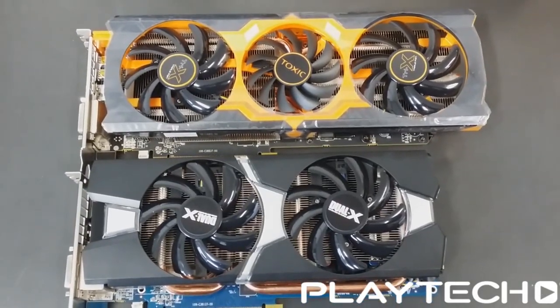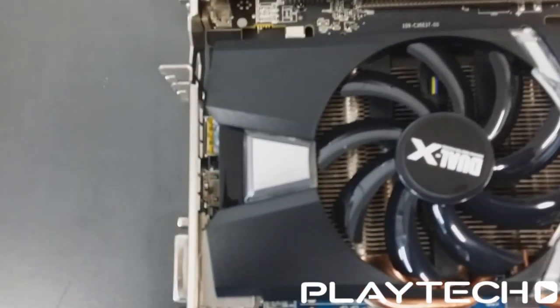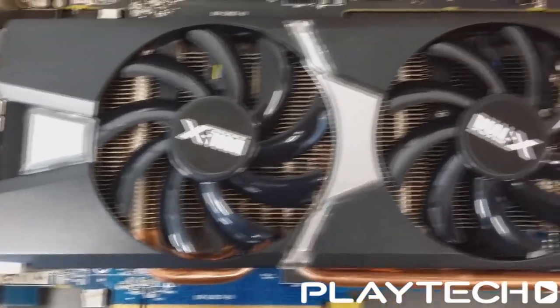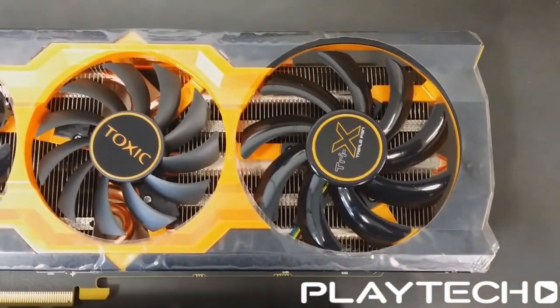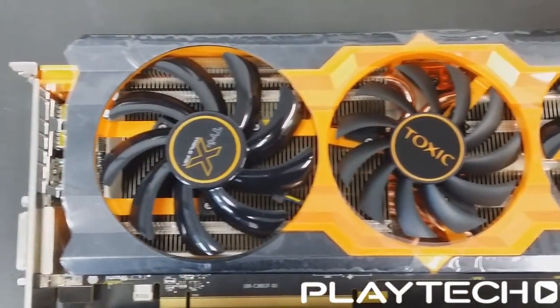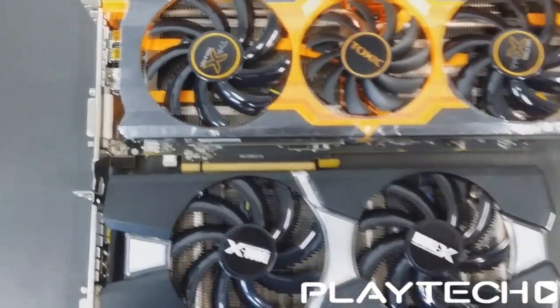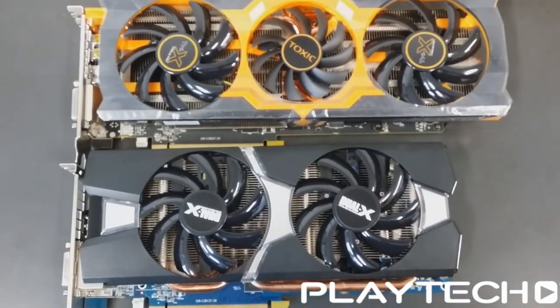So the Toxic obviously has higher clock speed. They're obviously the same GPU, the Tahiti, a 28nm GPU. But the Toxic comes in at 1150 MHz on boost, and 1100 MHz normally on the GPU, whereas the Dual X comes in at 870 MHz off boost and 1020 MHz on boost. So there's quite a massive difference there, about 130 MHz more on boost on the Toxic.